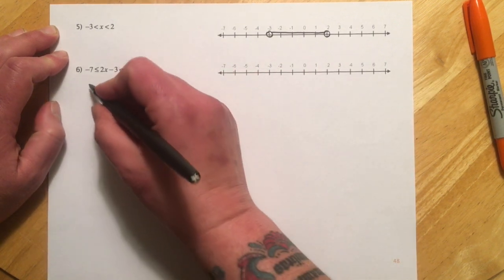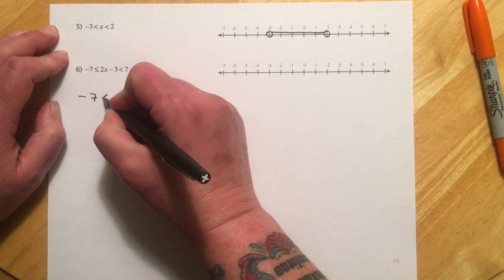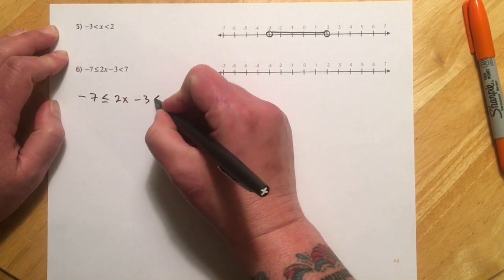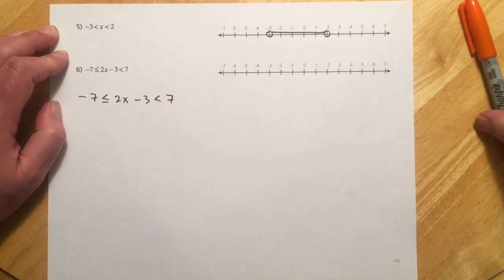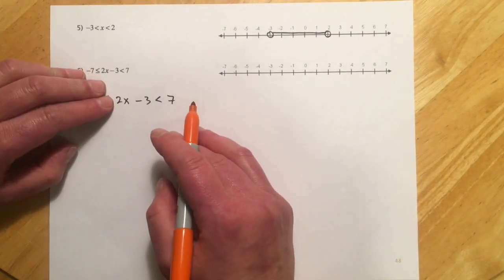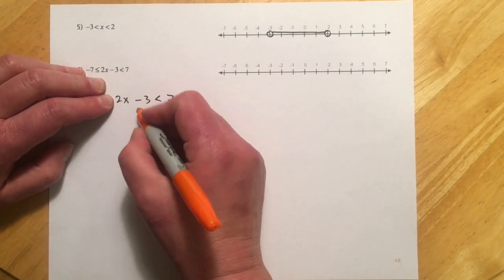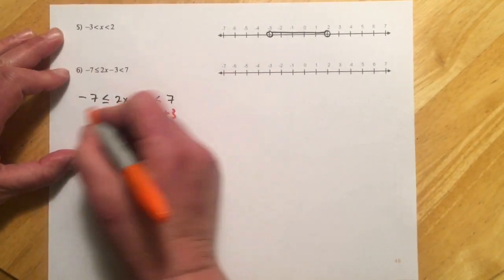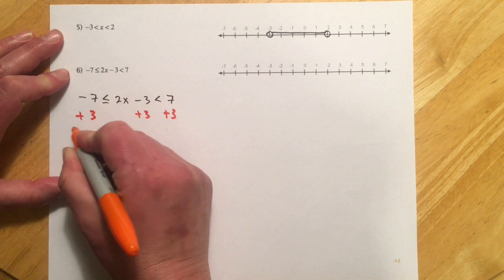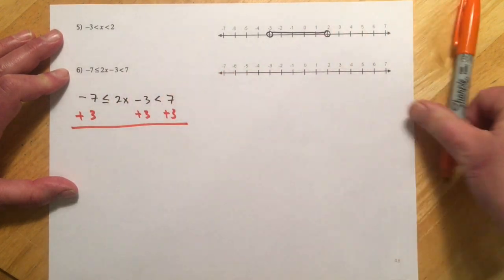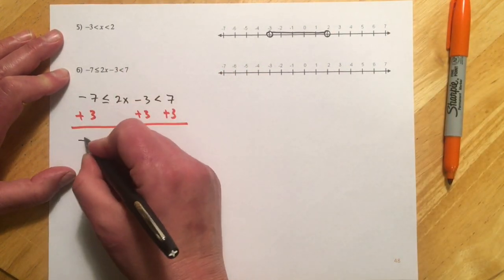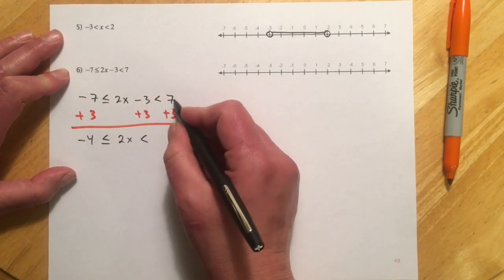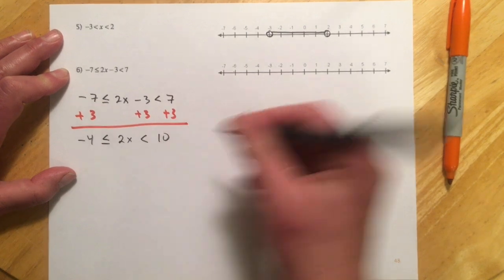This one's very similar, except we do have to do a little bit of algebra to get there. Sometimes this is a little intimidating, but it's actually not that bad at all. If you think about how you would solve this, you would just add the 3, right? And then next we divide by 2. I do the exact same thing, I just have to do it in 3 places instead of 2 places. So here I get negative 4 less than 2x, and then less than, that's going to be a 10.